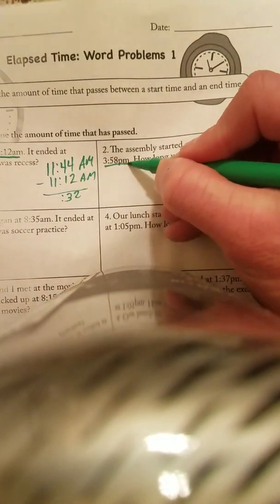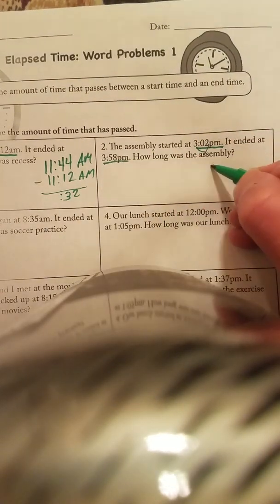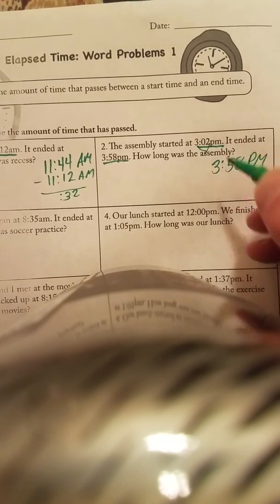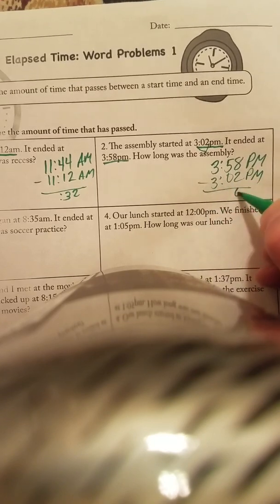All right, now, number 2, the assembly started at 3:02 p.m. and ended at 3:58 p.m. So we start with the end time. We know what time it ended, 3:58 p.m. We know what time it started, so we're going to have to subtract. That's the rule right there. Okay, and this is easy. That's 56 minutes, the assembly was 56 minutes long. That would be your solution sentence.